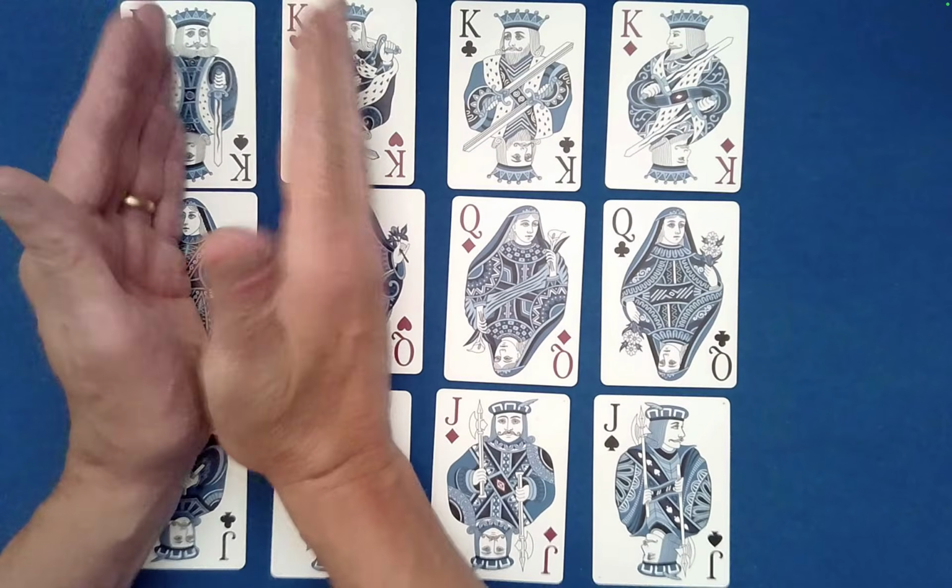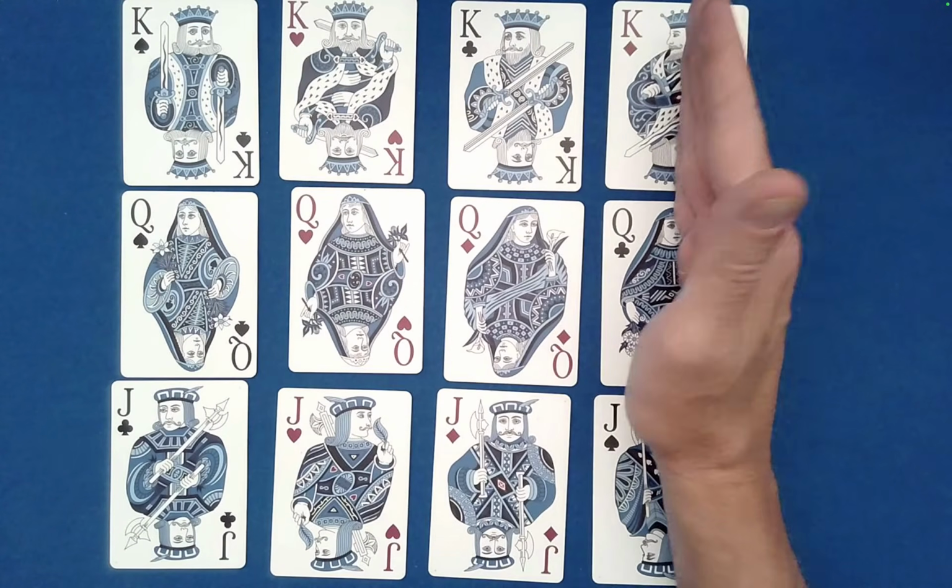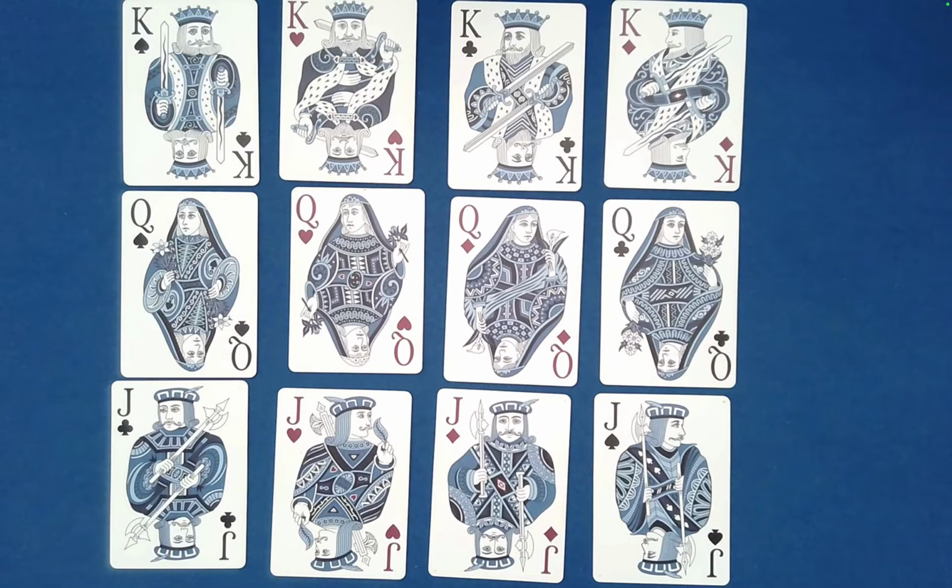So these will all be face down, face up, face down. But you're using the down under for all of them. Okay, so you should be able to pull this off with just a little bit of practice. And it really is quite amazing to see such wonderful order come from a seemingly chaotic mixing of the cards.